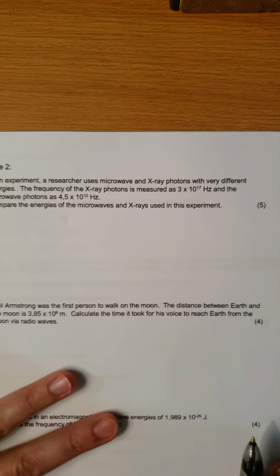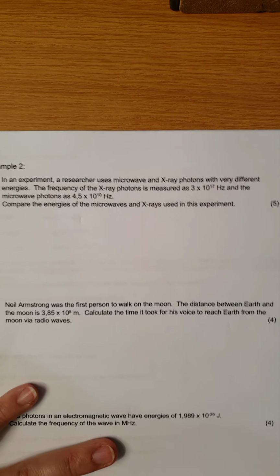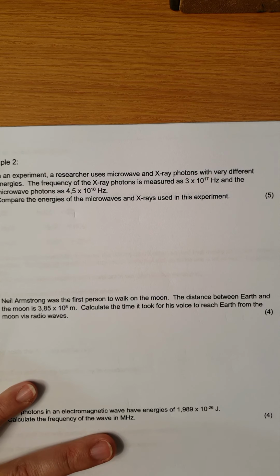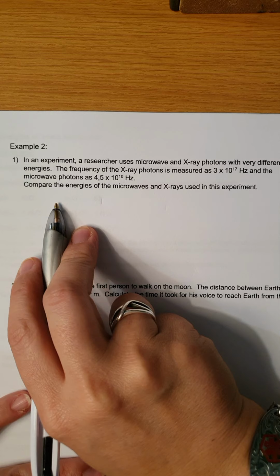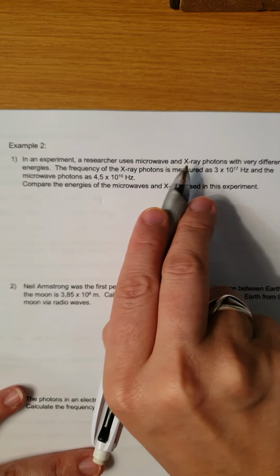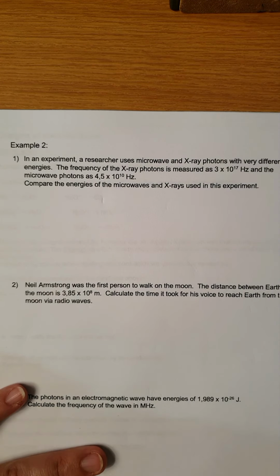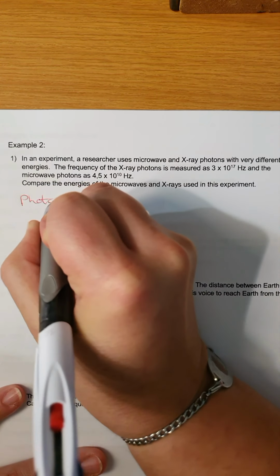All right, so let's take a look at some other type of questions. This is using your electromagnetic radiation. I can't remember where I got these questions from now. I don't know if I got them from a past paper. In an experiment, a researcher uses microwave and X-ray photons with very different energies. The frequency of the X-ray photons is measured as that. So let's just go photons.